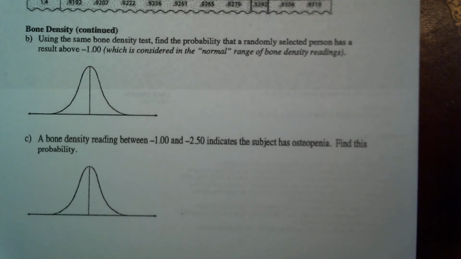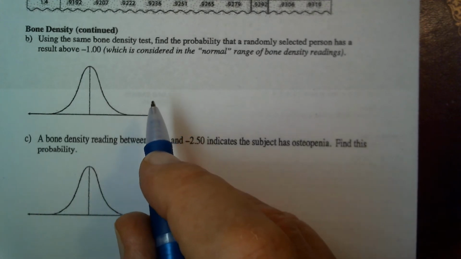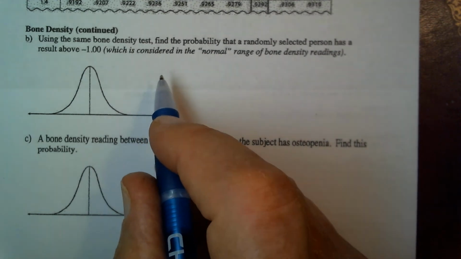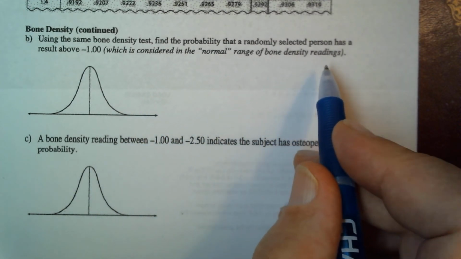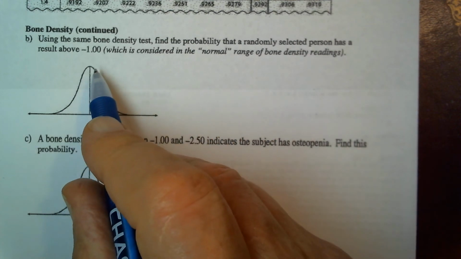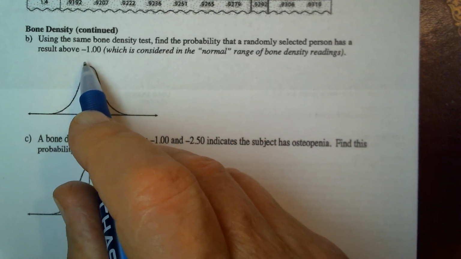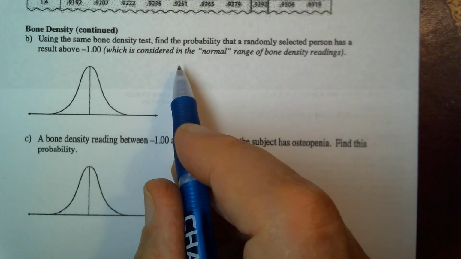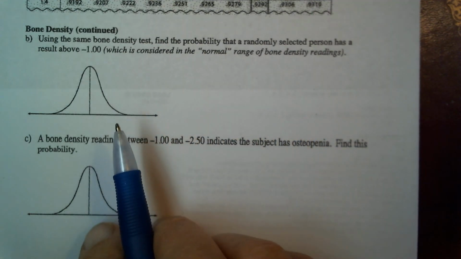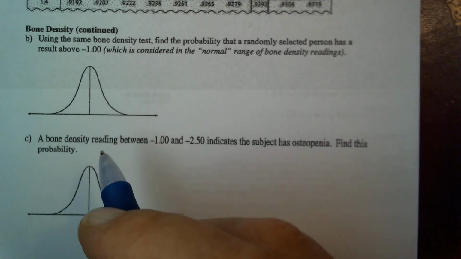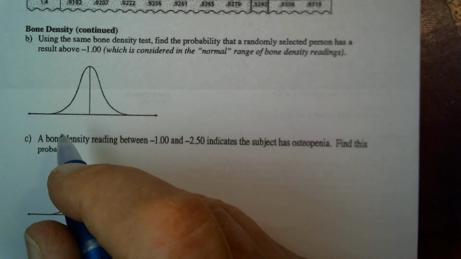So using the same bone density test, in other words with a mean of 0 and a standard deviation of 1, find the probability that a randomly selected person has a result above -1, which is considered the normal range of bone density readings. So what are we being asked to do?